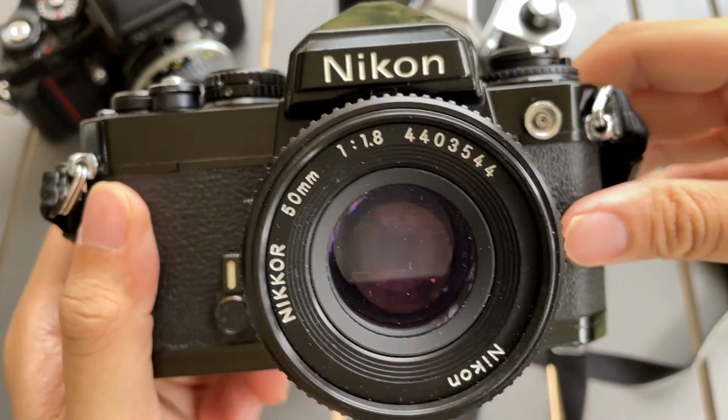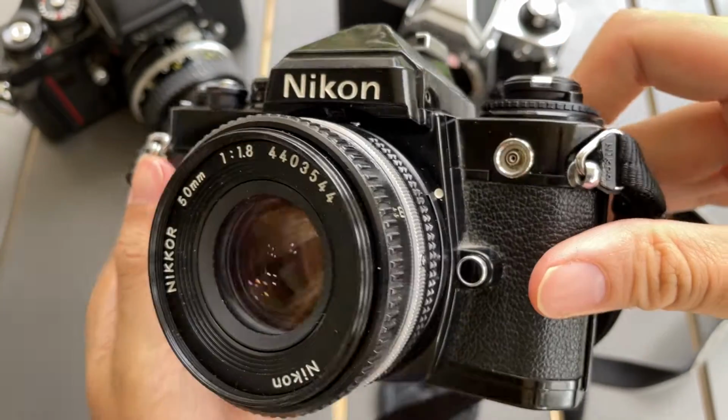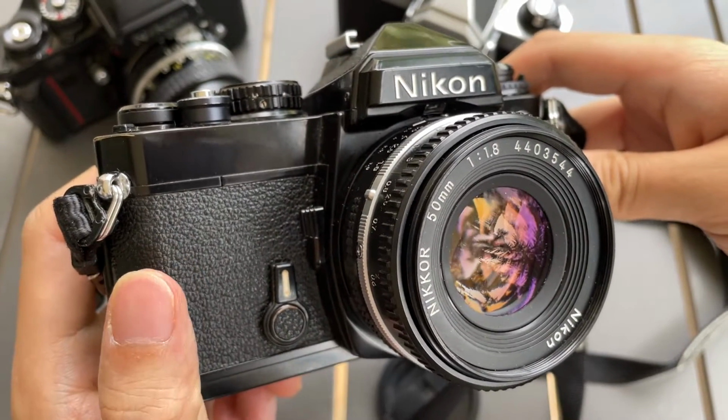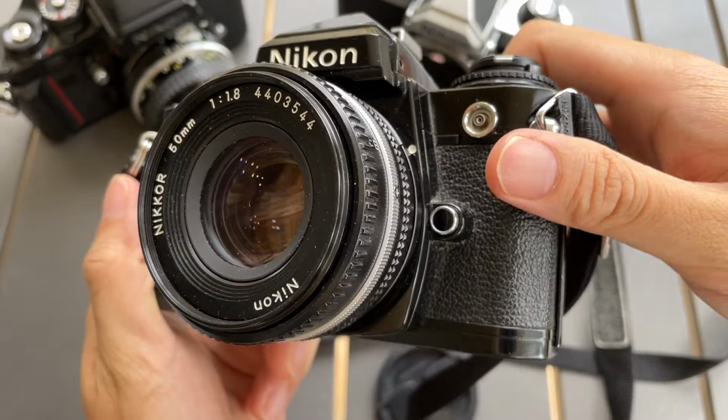Hi everyone, tonight I'll show you this Nikon FE camera that I have. I want to show you how to expose or use a light meter on this camera.